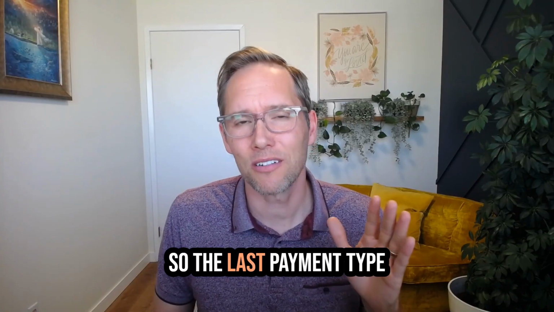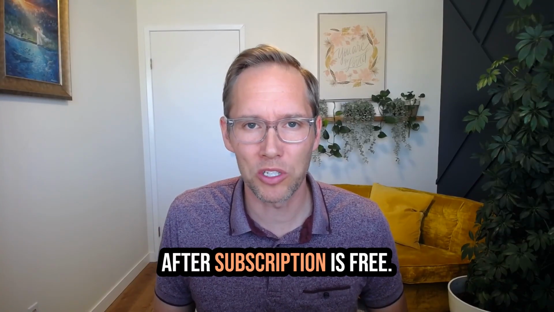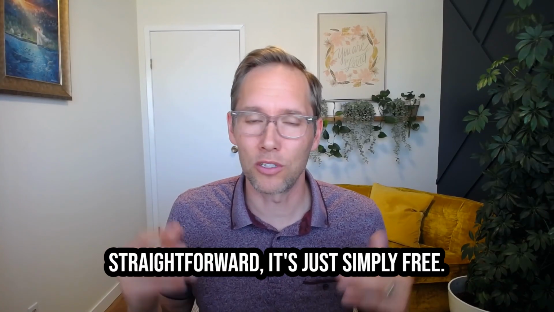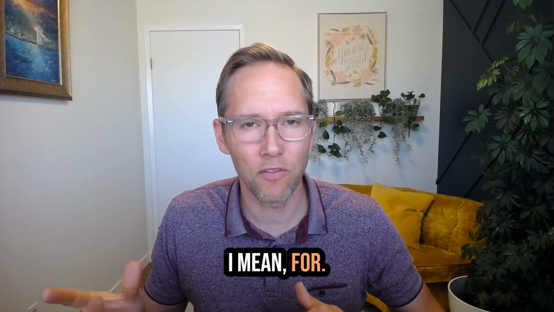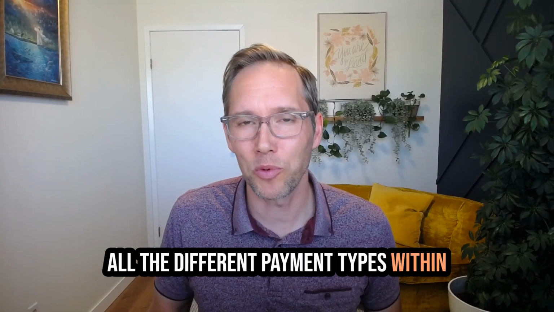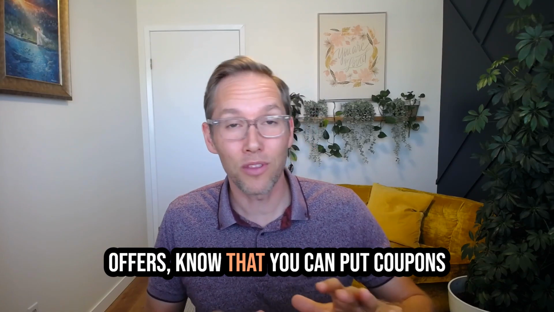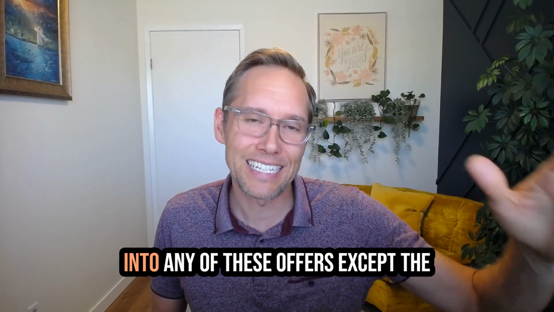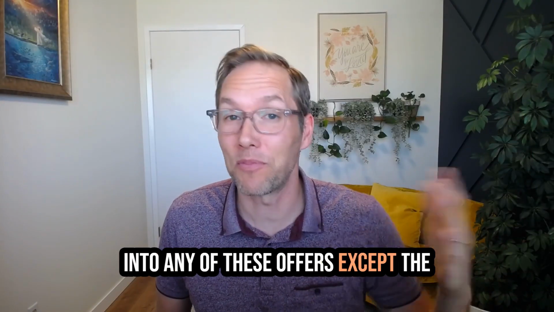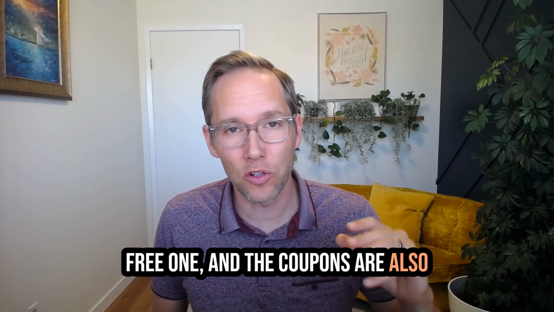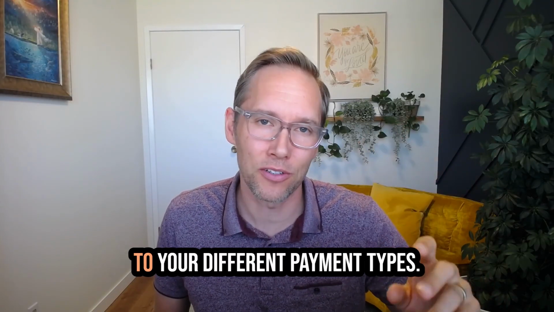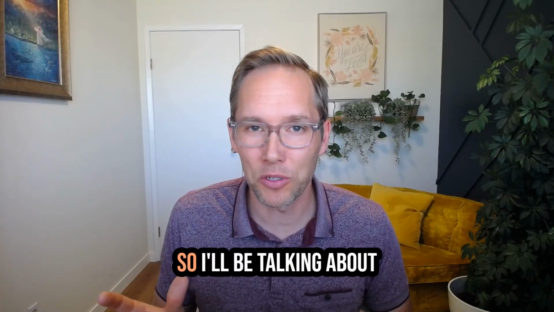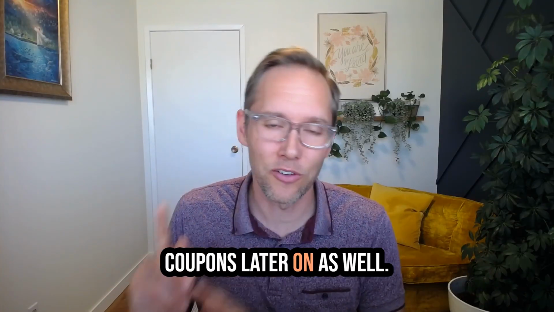So the last payment type after subscription is free. And this one is really straightforward. It's just simply free. So those are the options for all the different payment types within offers. Know that you can put coupons into any of these offers except the free one. And the coupons are also pretty flexible and able to adapt to your different payment types. So I'll be talking about coupons later on as well.